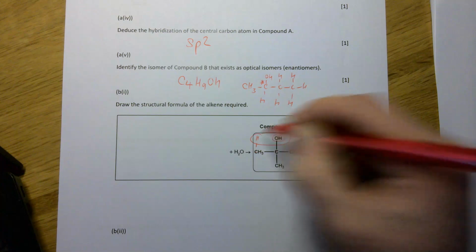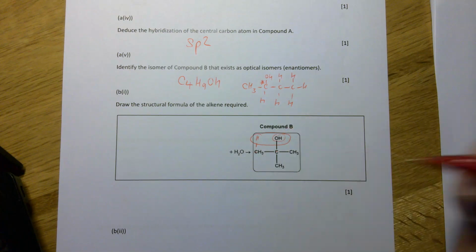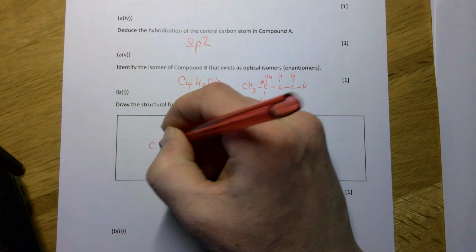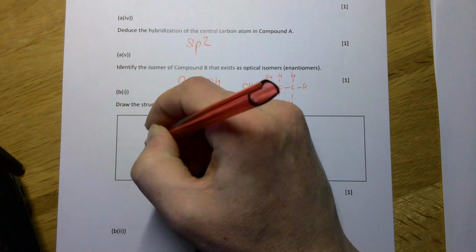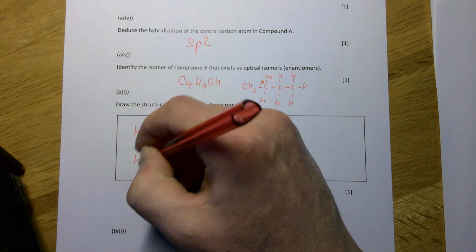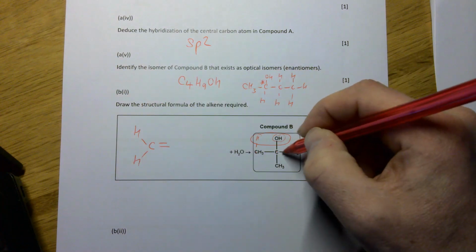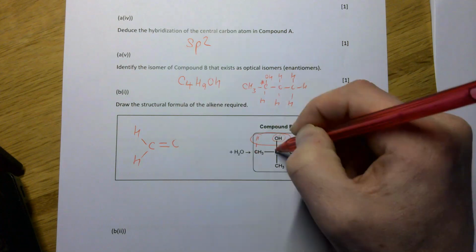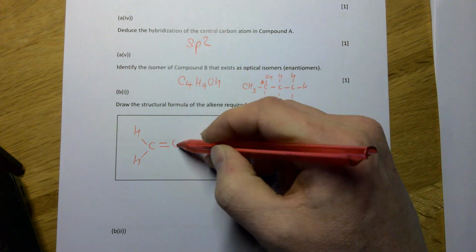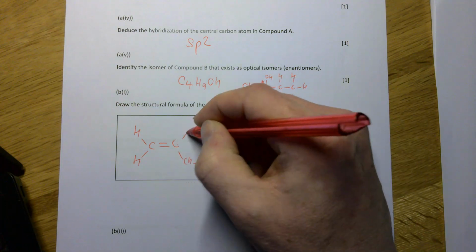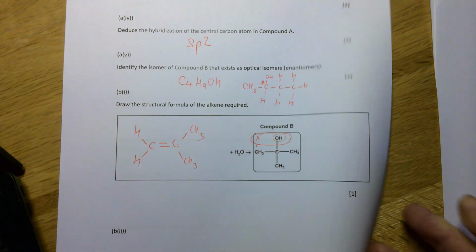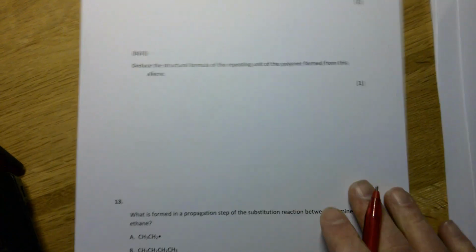So that's the water that was added across. So let's try to draw that alkene. There's the C double bond C. The 2 hydrogens that are left will be on there. And this carbon here is the one I've just drawn here. And then we've got to draw a CH3 and a CH3 coming off it. I can understand why people find that hard, and lots of people could find that hard, but some of you did well to get that.